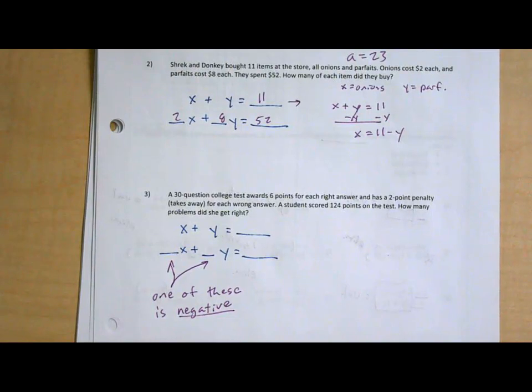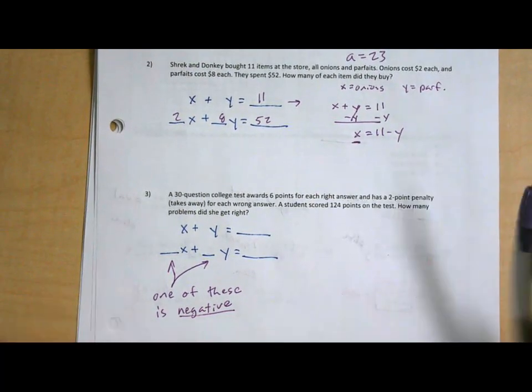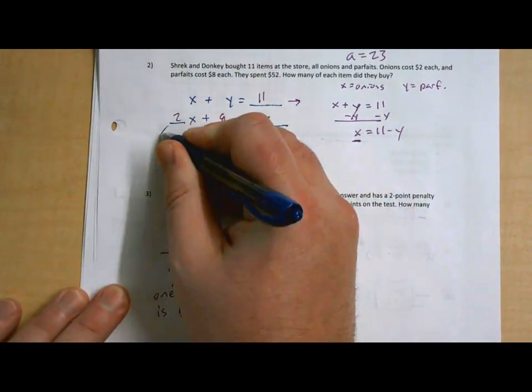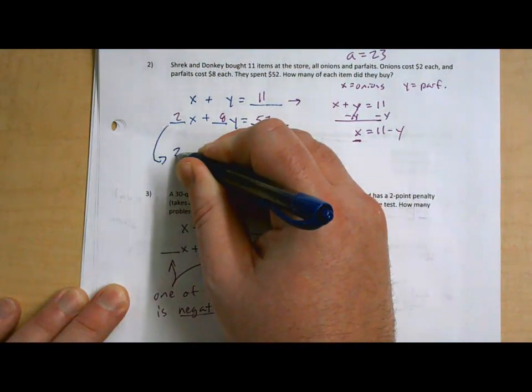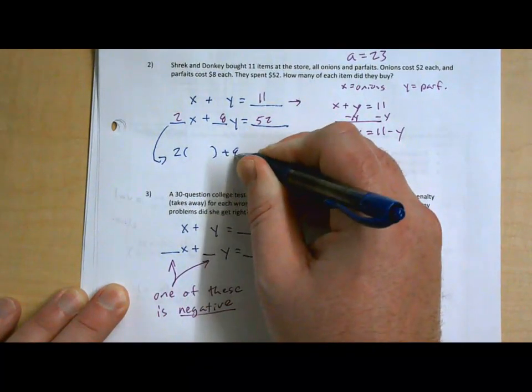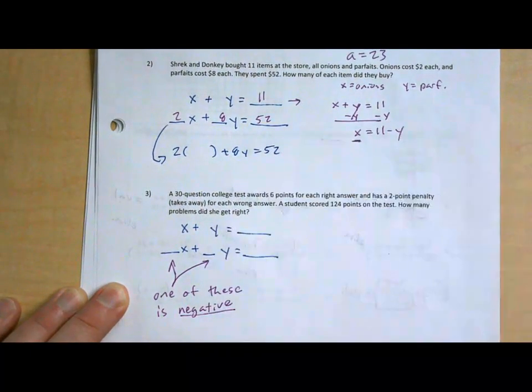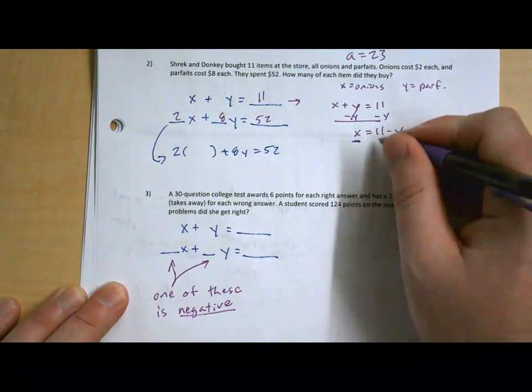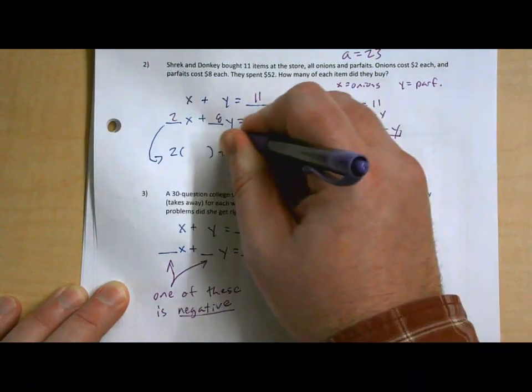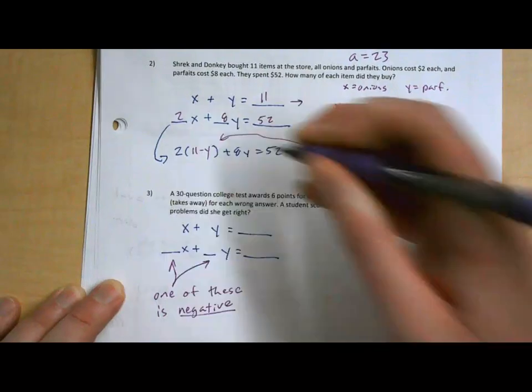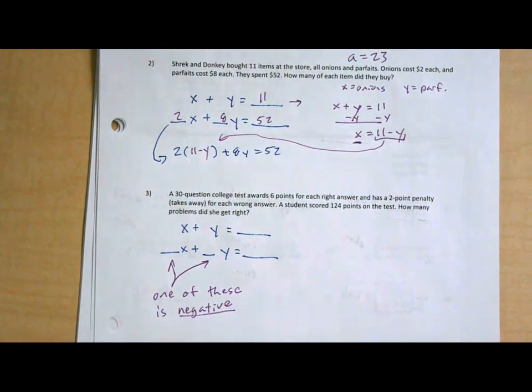And now I can use that to substitute into my other equation. I'm going to have to substitute it in place of my x. So let me rewrite my other equation. It was 2x plus 8y equals 52, but I left the x out because in place of the x, I'm going to put this 11 minus y. And now I can use substitution to solve that instead. You see how that works?